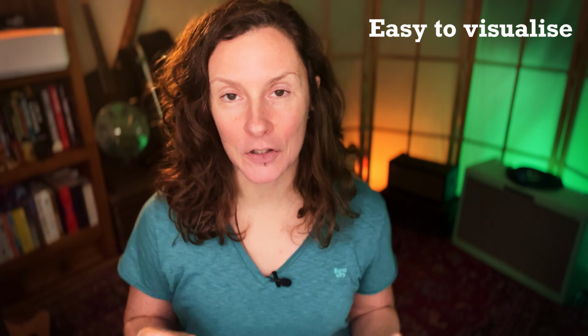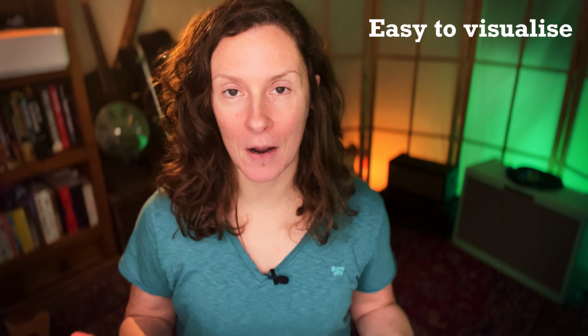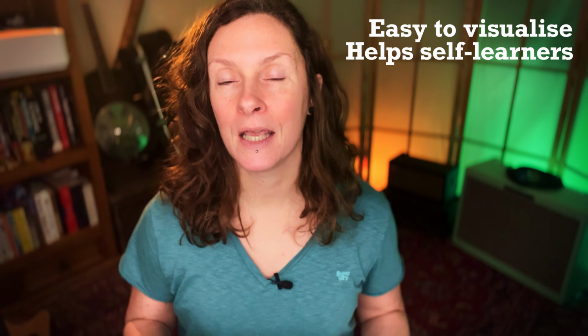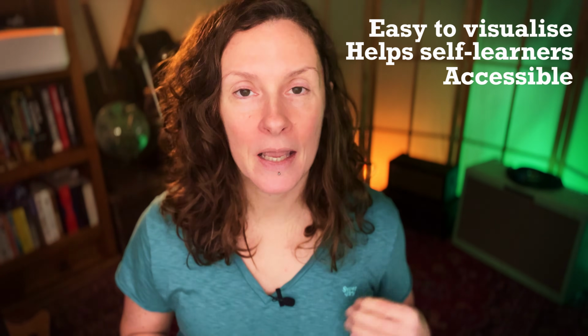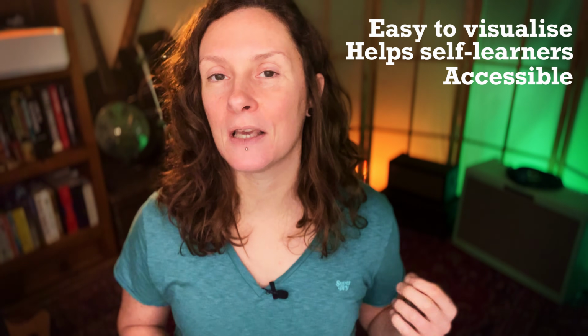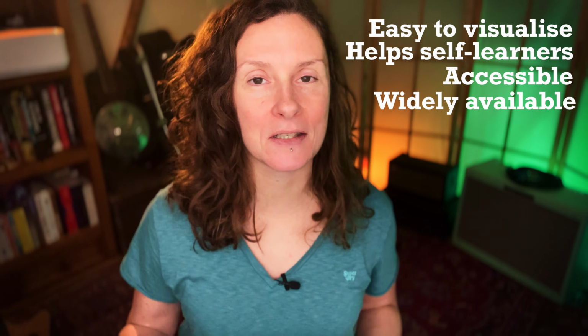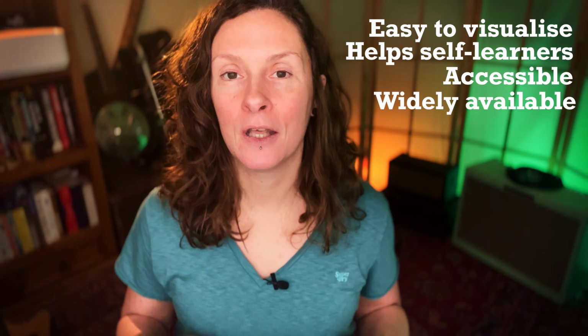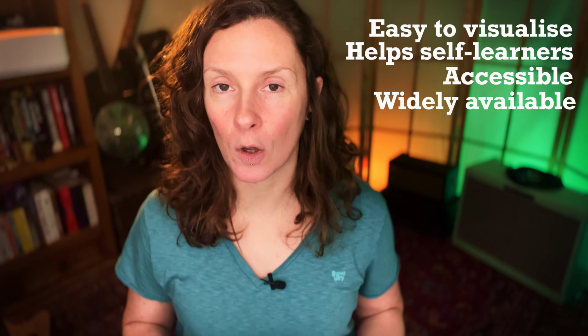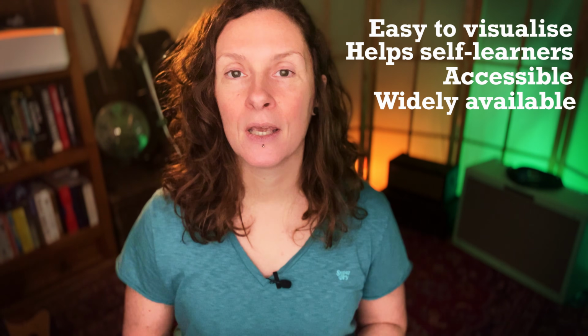It's easy to visualize finger placement on the guitar fretboard. It's great for self-learning. If you're learning by yourself, it's an invaluable resource for figuring out scales, riffs, songs, etc. It's accessible for beginners. It's relatively easy to learn, which makes it a great entry point for beginners learning guitar. It's widely available. Many songs have been transcribed into tab. So if you're looking for something, the chances are you're going to find the decent quality tab version of it somewhere online.